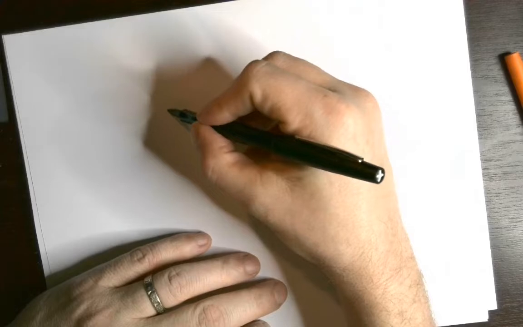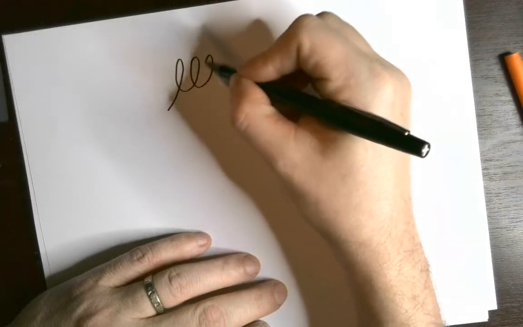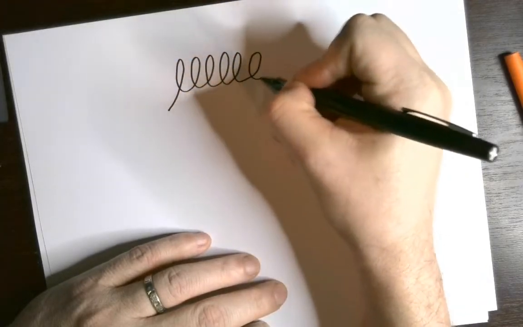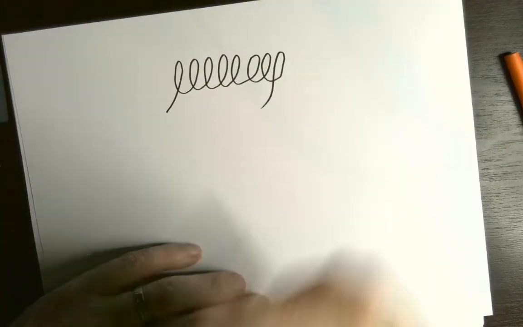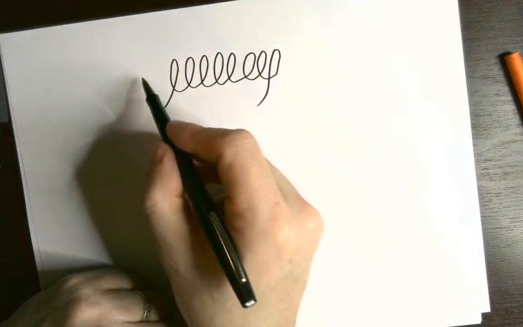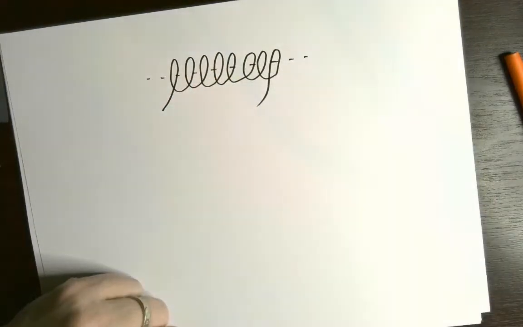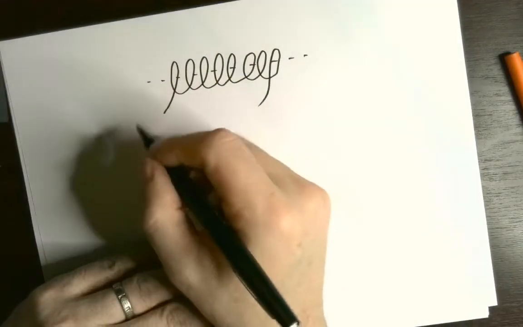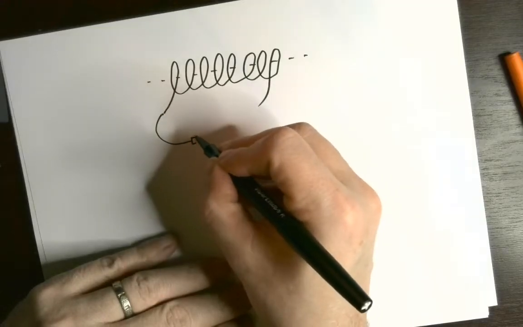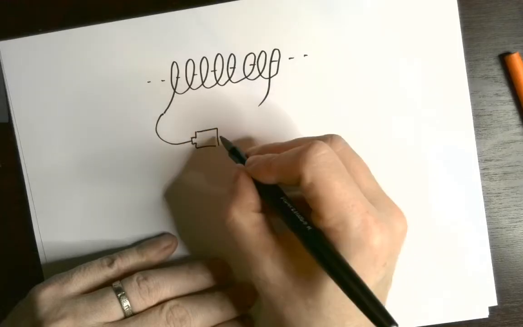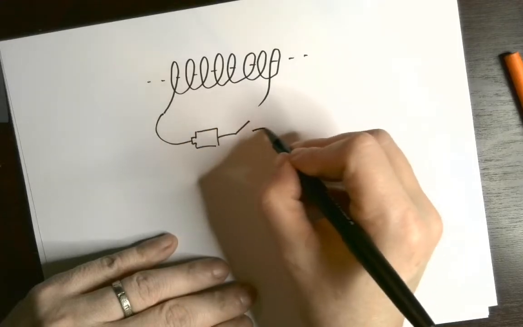One last thing I want to talk about before next week is, well, let's just imagine the situation. Imagine you've got a coil of wire, a solenoid, just a coil of wire wrapped around some horizontal axis. And you connect that to a battery, and you connect that to a switch.